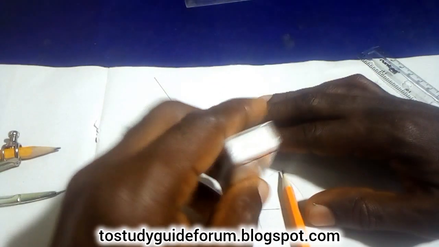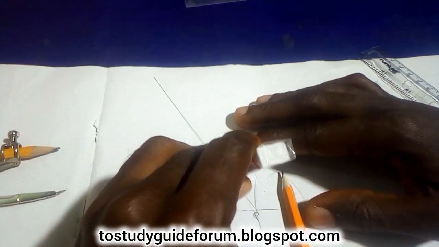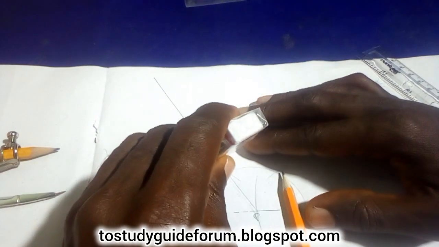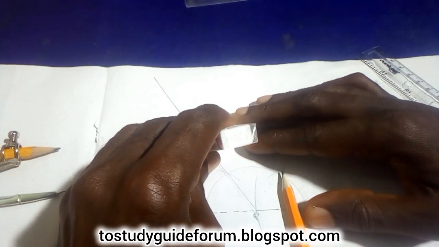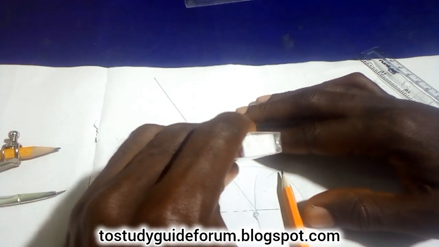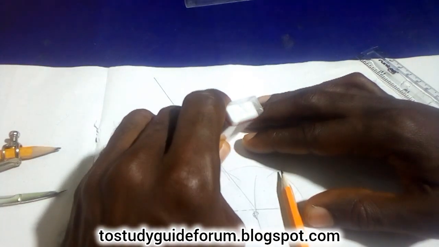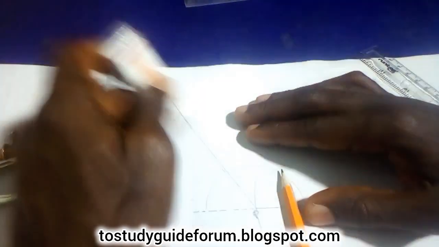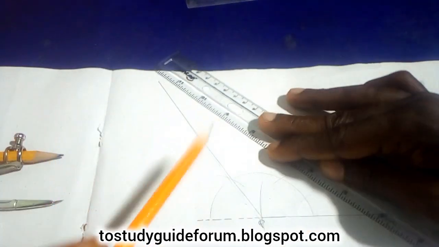Okay, this line is not supposed to be there. There's a little error here. I mistakenly made it twice, so this is the accurate one.